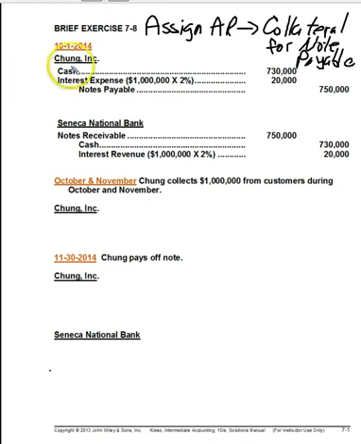If we were stopping at this point in time, we would want to disclose in the notes to the financial statements the pledging of these assets. So in addition to making this journal entry and reporting the note payable on the balance sheet, we would want to report the pledging of the accounts receivable in the notes to the financial statements.